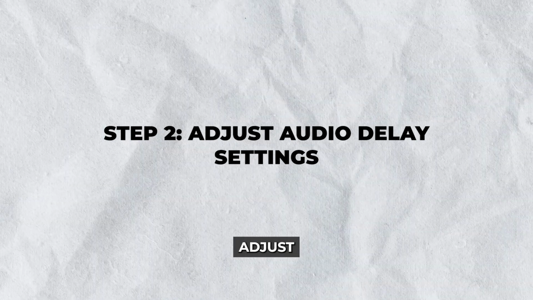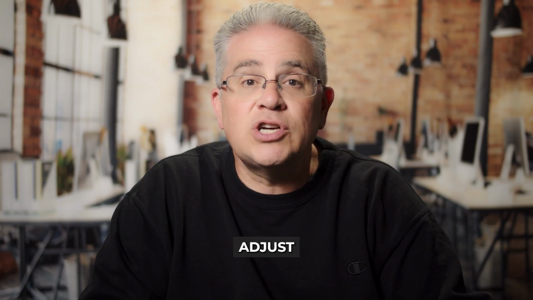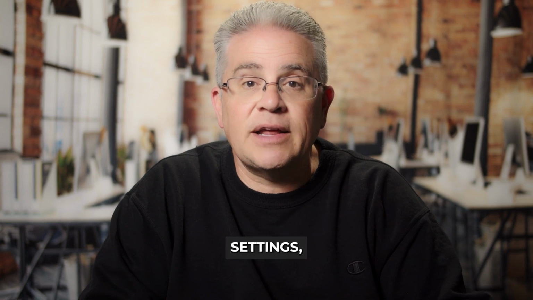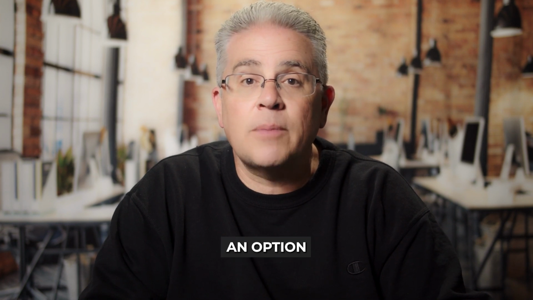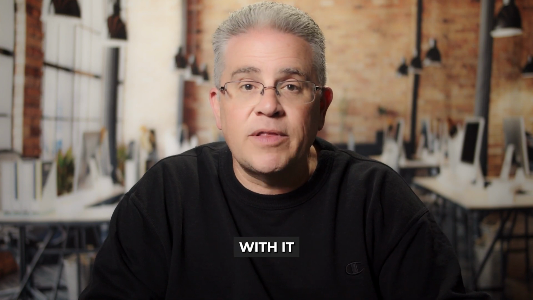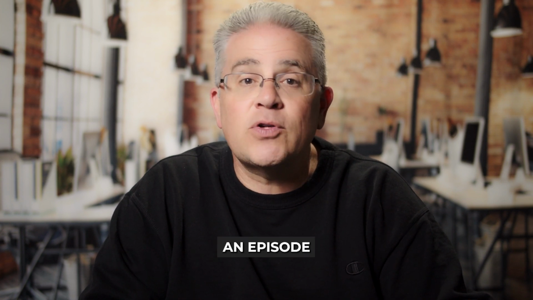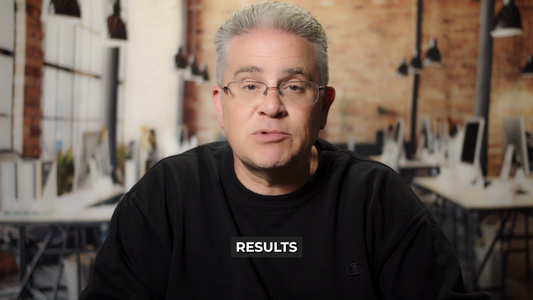Step 2. Adjust audio delay settings. Many TV models offer built-in settings to adjust audio delay. Head over to Settings, select Sound, and look for an option like Audio Delay or Lip Sync. Use the adjustment slider to synchronize the sound with the video. Play around with it until you find the ideal setting that eliminates the delay. Keep an episode or movie handy so you can test the results in real time.